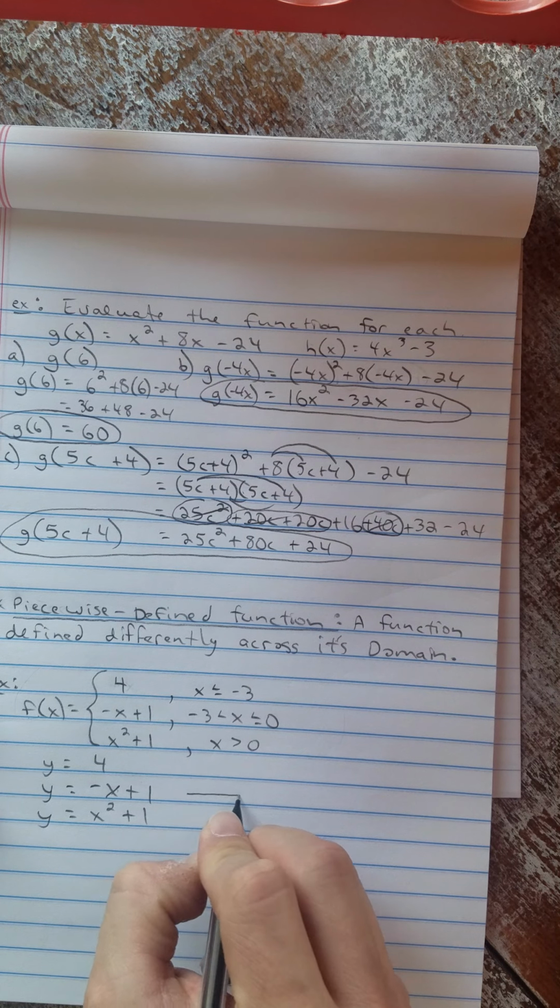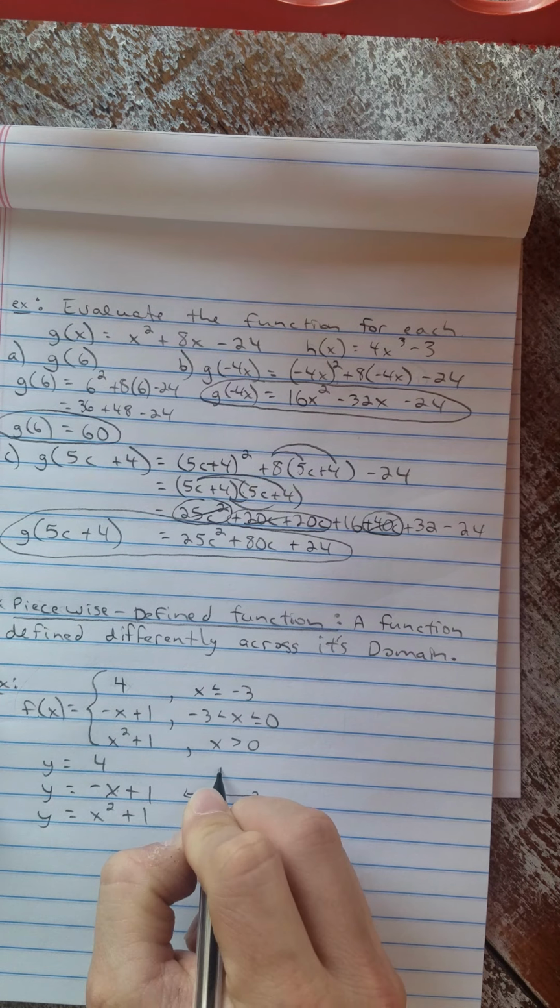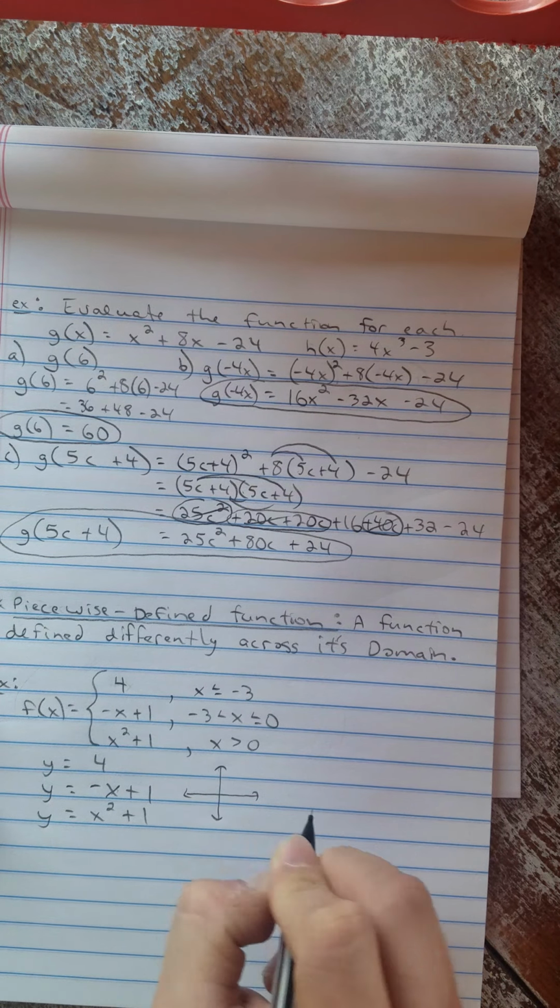If I were to graph all 3 of those equations, you're going to draw a graph up here, and you're going to actually draw what this piecewise graph looks like. But basically, here's the deal. Y equals 4 is just a horizontal line through 4, right? You go to the y-axis, you put it down at 4, you draw a horizontal line. This is a linear equation. It's got a y-intercept of 1, and a slope of negative 1. So down 1, right 1. This is just a diagonal line that looks like that.